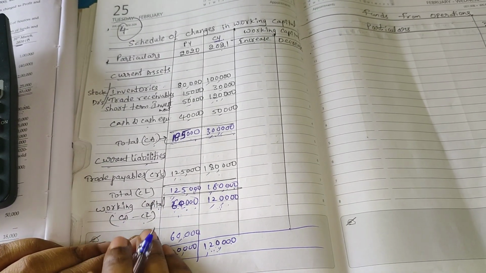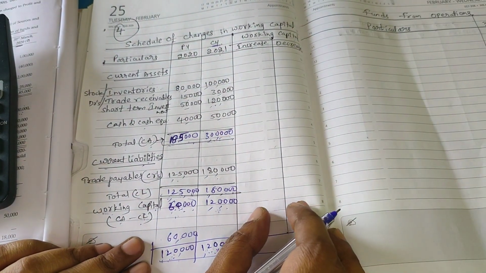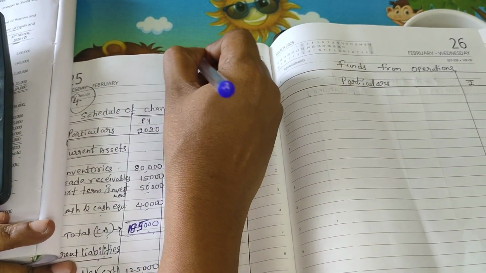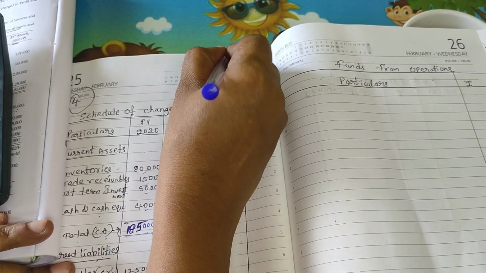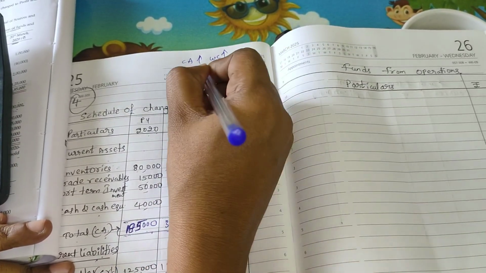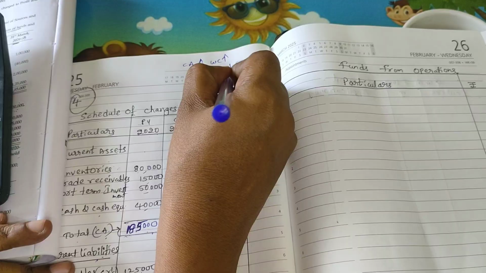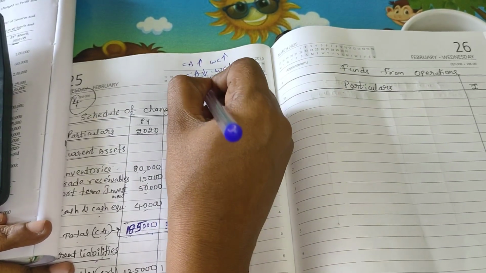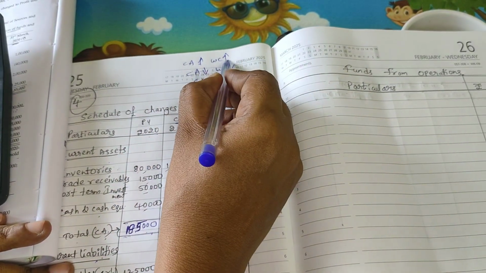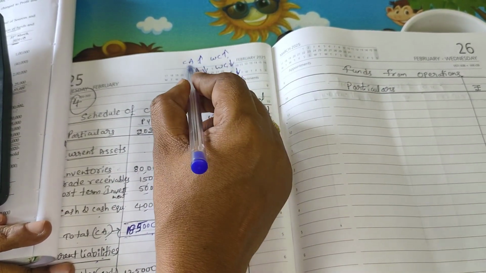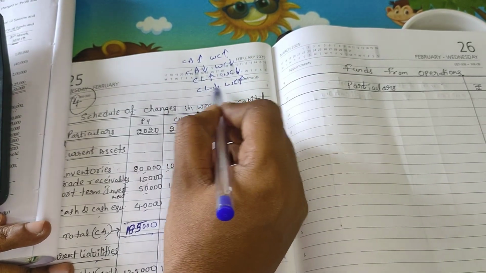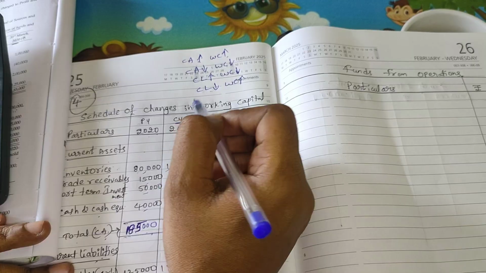Okay. After that, you need to fill these columns by using 4 rules. What are the 4 rules? Already we know current assets are increase, working capital also increase. Current assets are decrease, working capital also decrease. Current liabilities are increase, working capital decrease. Current liabilities decrease, working capital increase. So this is the same direction and this is the opposite direction. For current assets point of view, working capital also same direction. For current liabilities, working capital is the opposite direction. Okay.